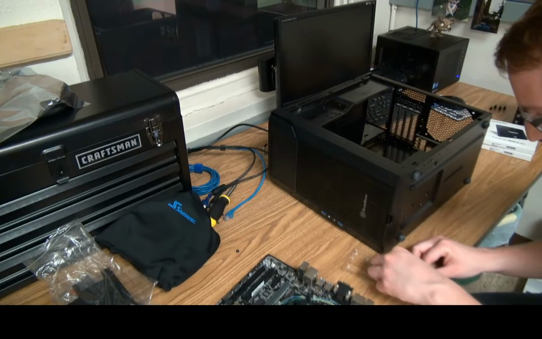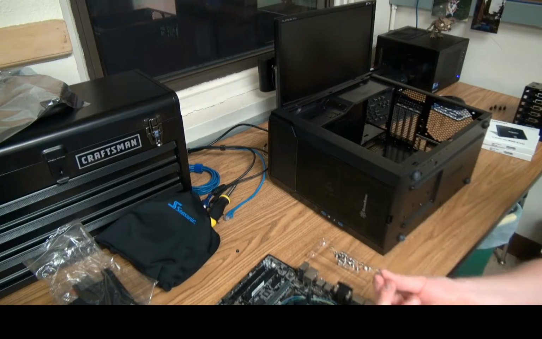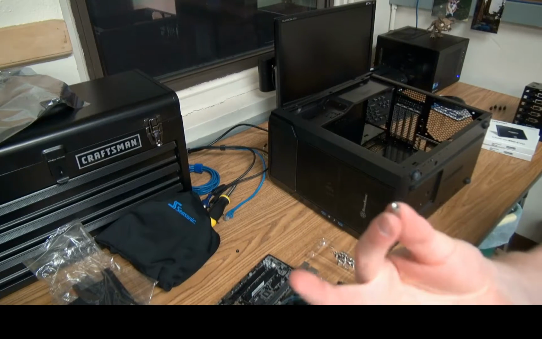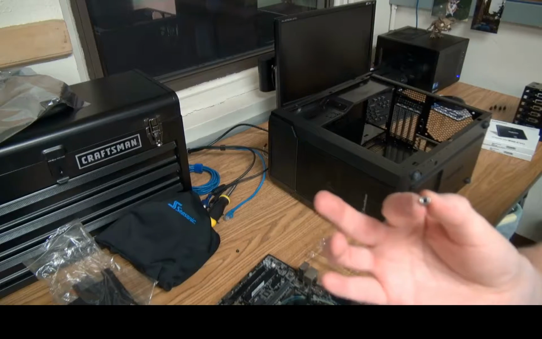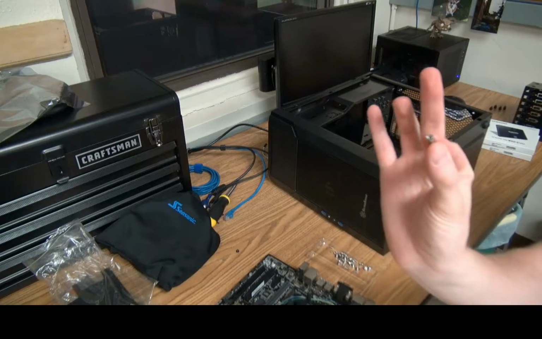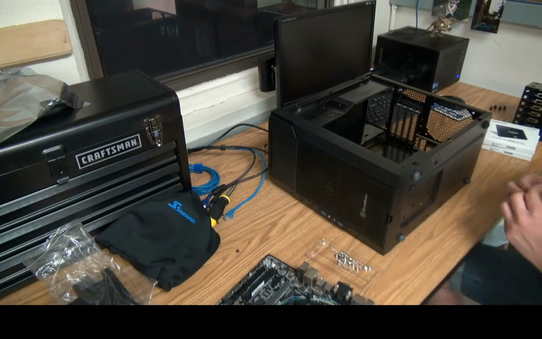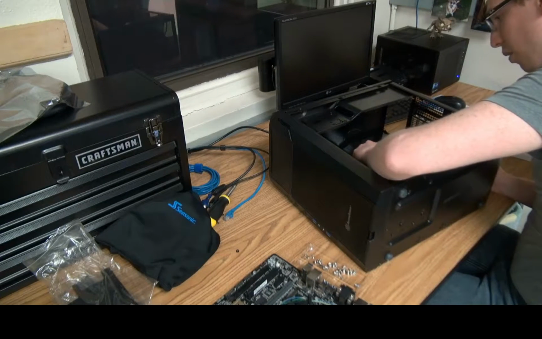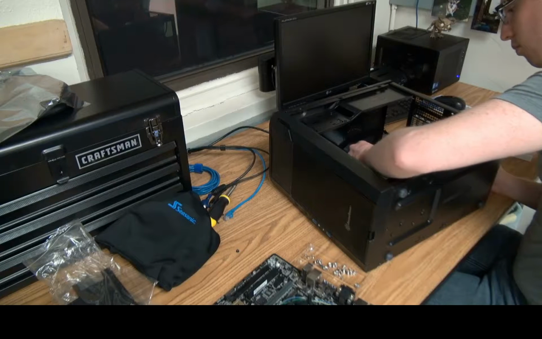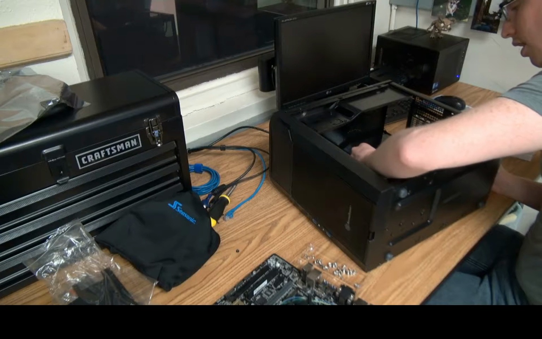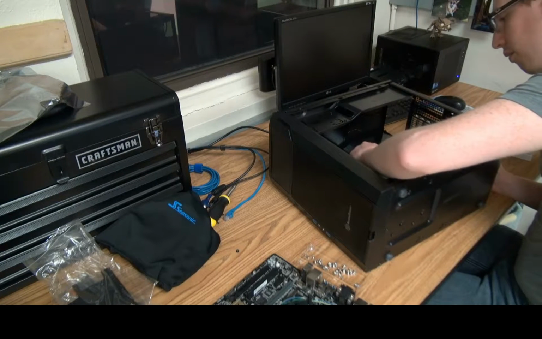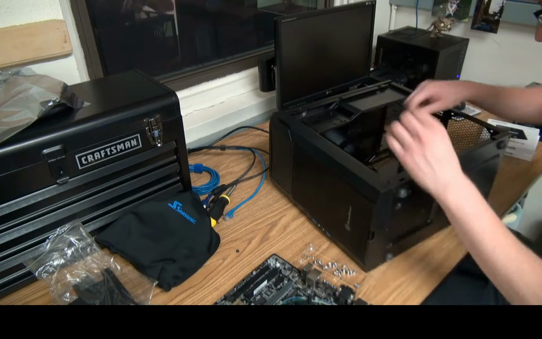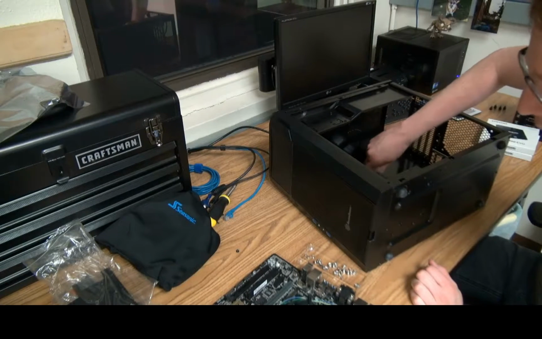Okay, so what I need to do is just install an additional motherboard standoff. There's screws that hold down the motherboard to the case, and you need these standoffs in order to connect the motherboard to the case without the bottom of the motherboard touching the case. That's why they call them standoffs. They create a gap and a mounting point.